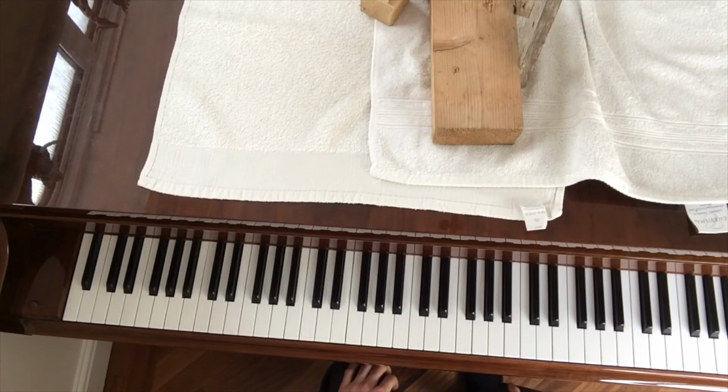For this memorization assignment, we do exactly the same pattern, but we do it in the minor.